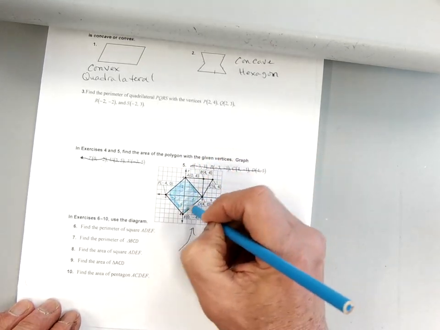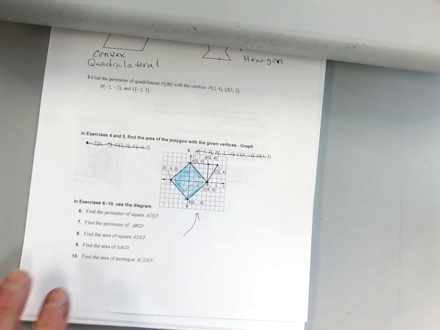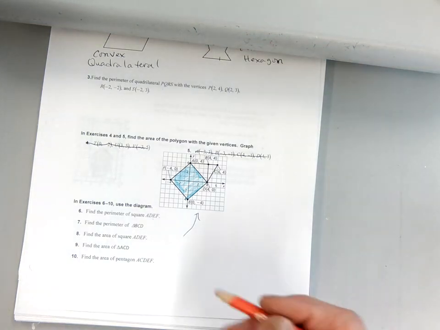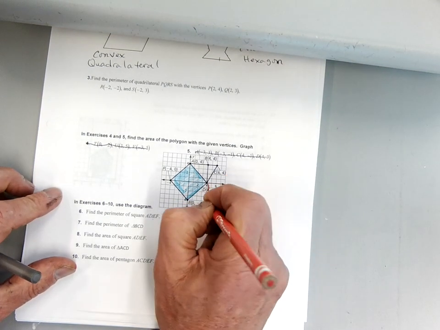Okay. Well, again, I'm going to use Pythagoras Theorem. I only need to find one. It says square. So if I find one, I've got the other 4, correct? If I find one length, I've got the other 4. Easy, okay? So I'm going to find a right triangle. Here's a good right triangle right there. You guys see my right triangle?